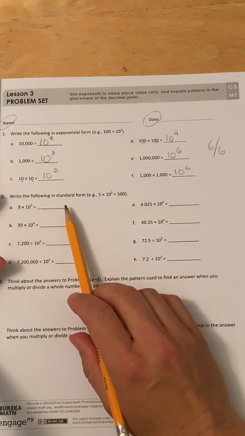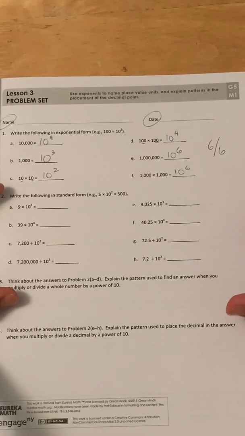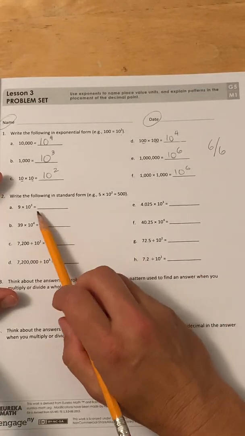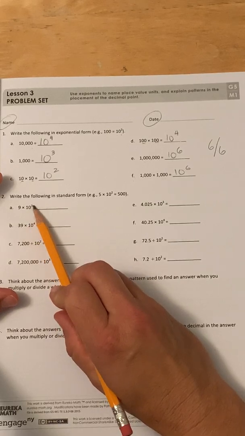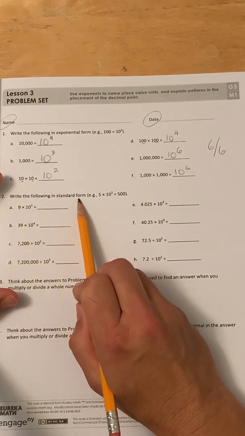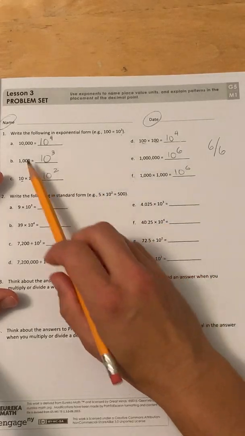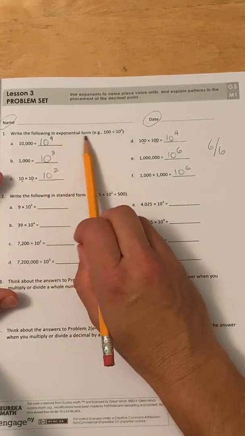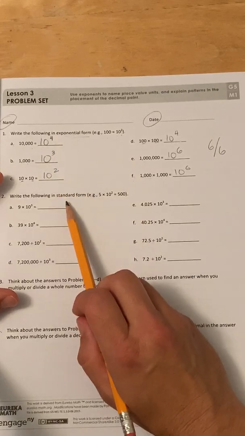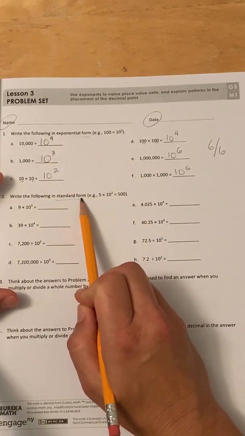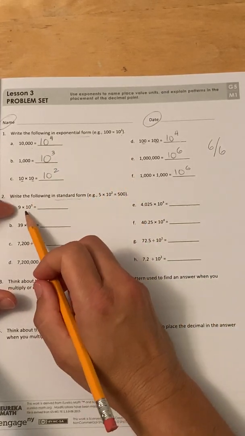Okay, the next section is writing the exponential form into standard form. So you're basically going backwards. We just wrote them in exponential form with exponents, and now we're going to write them in standard form. So let's try.